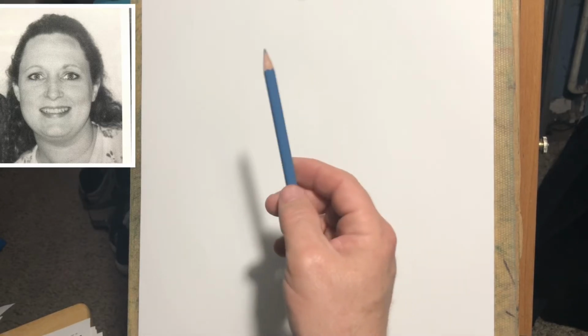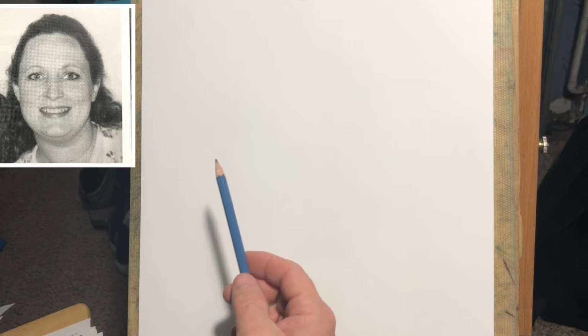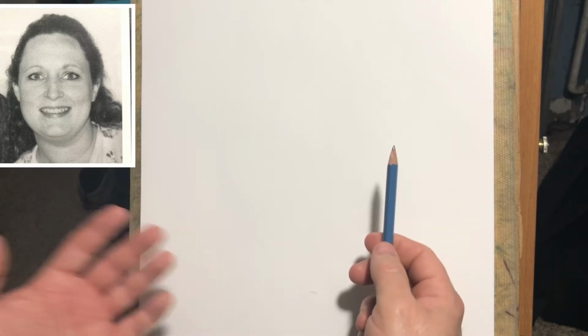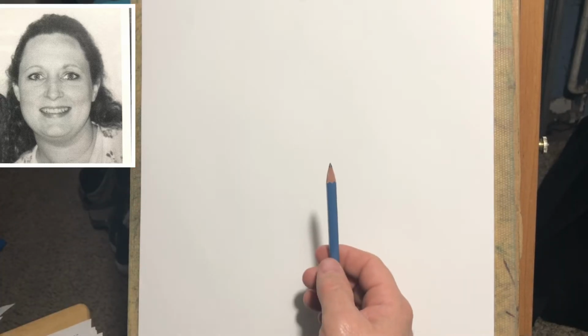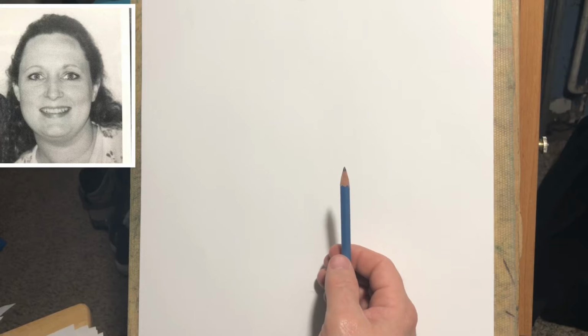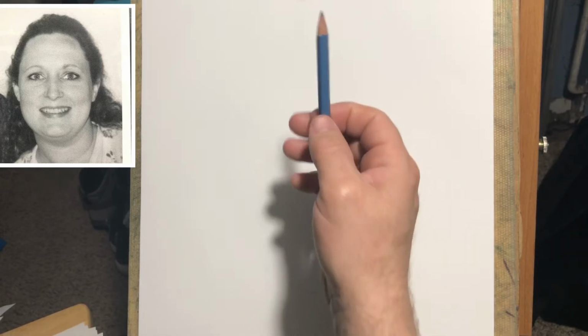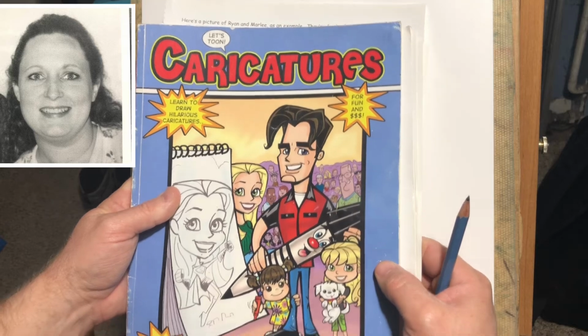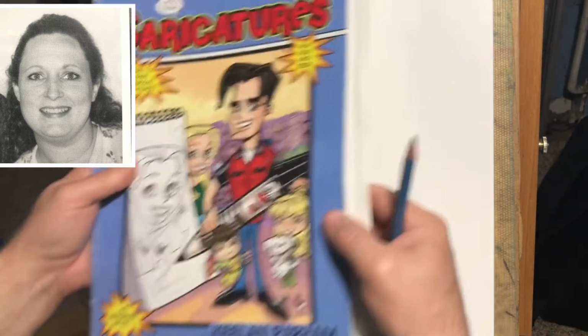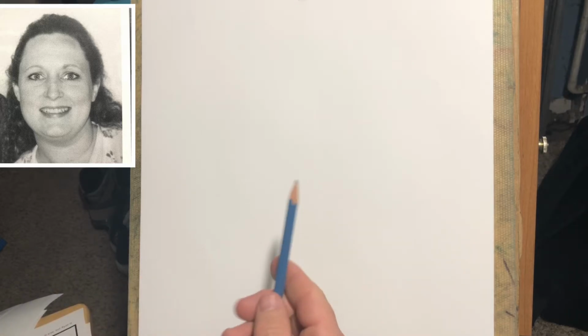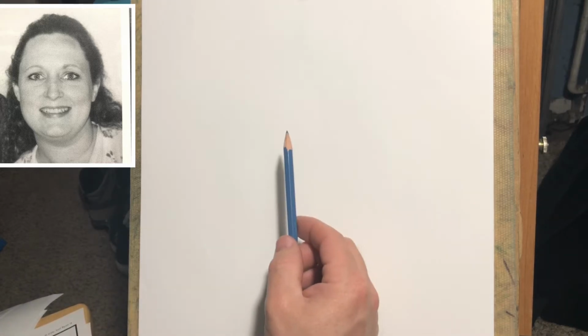Now, when I work live, I have to do all this in my head, but I want to walk you through what I'm saying to myself in my head, okay? So first off, I recommend this book, Caricatures by Keelan Parham, and also Tom Richmond's book, Mad Art of Caricature, obviously. I listened to a lot of what Tom said.